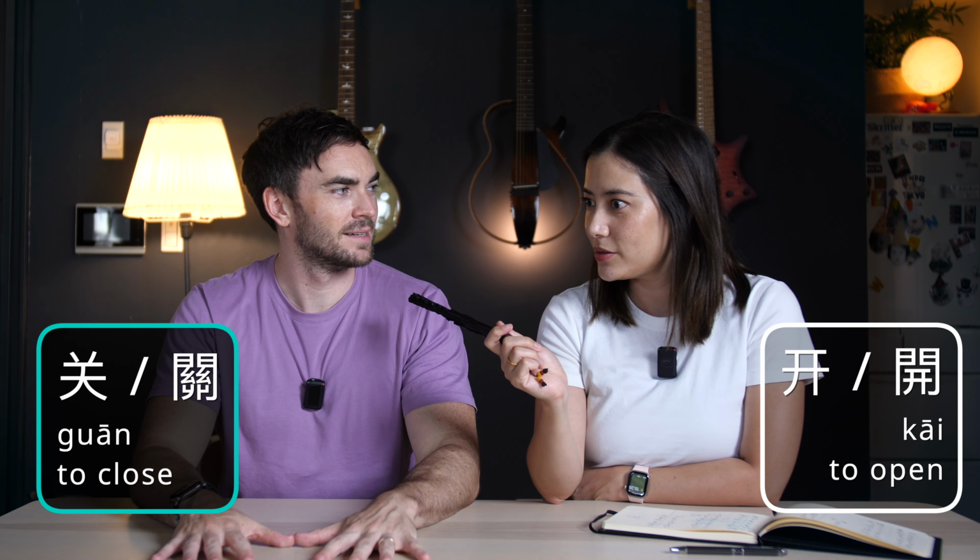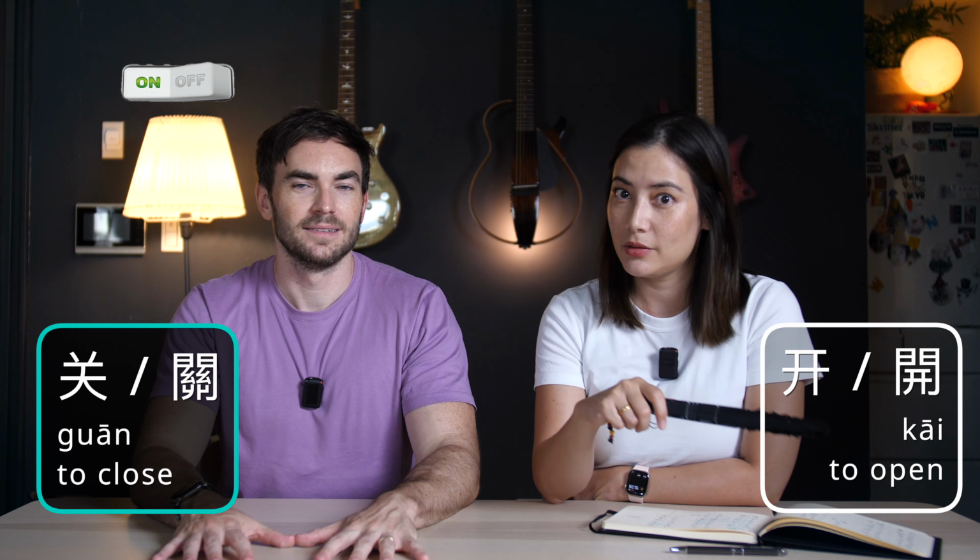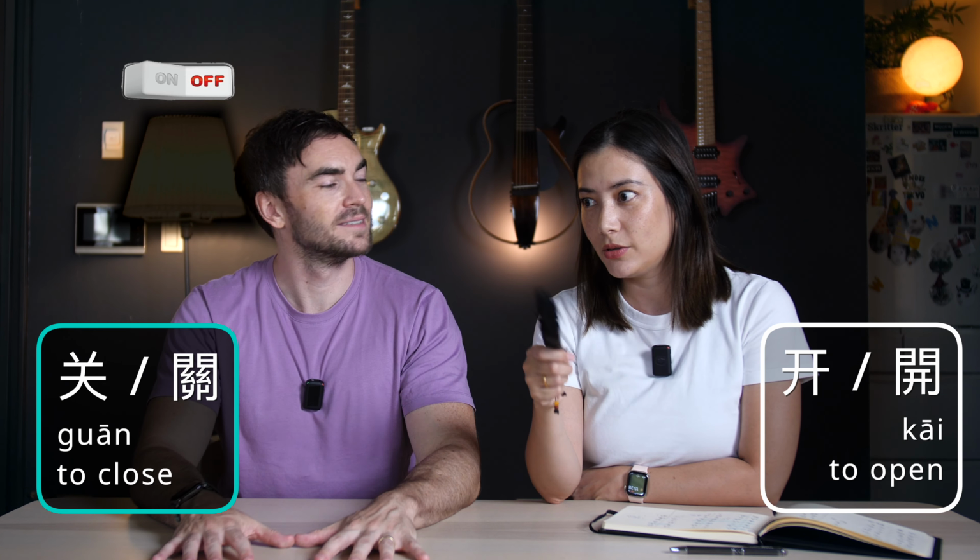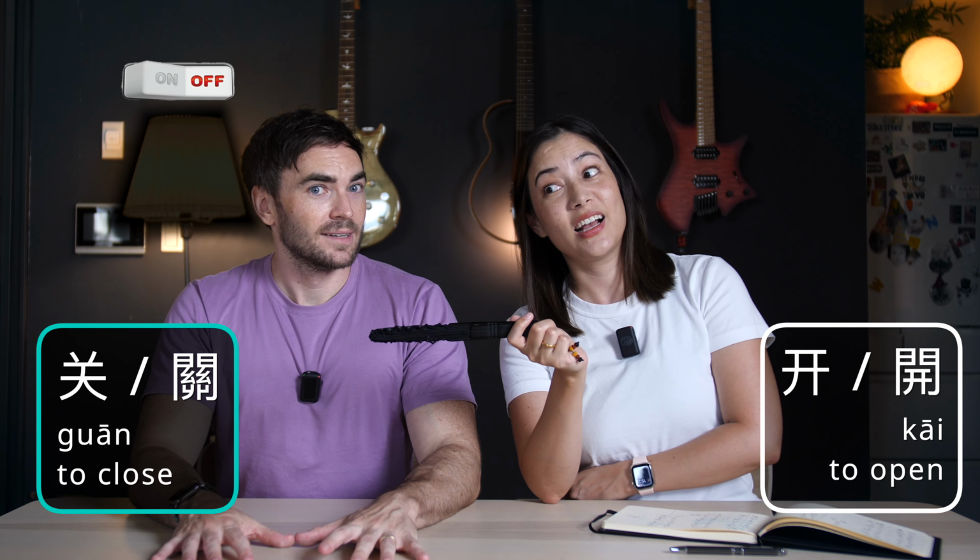One of the antonyms, which means open and close, when put together, actually means a noun of something. 开关. Yes. So 开 open, 关 close put together is 开关, which is a switch.